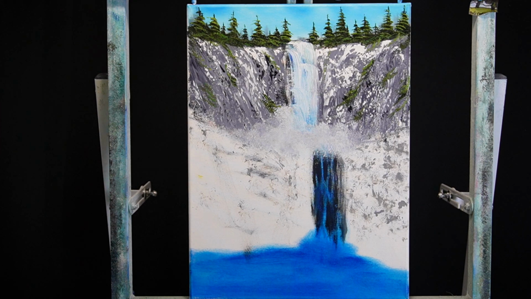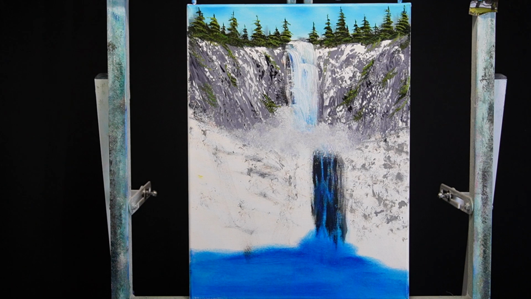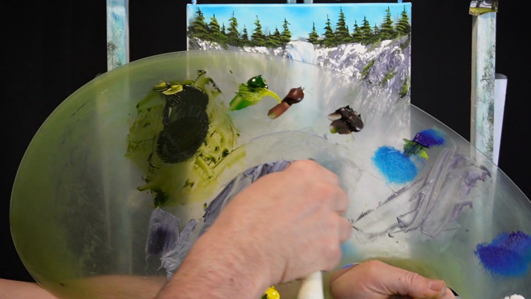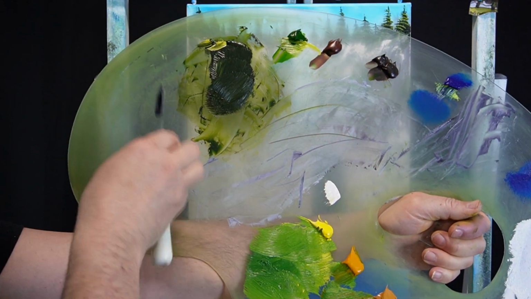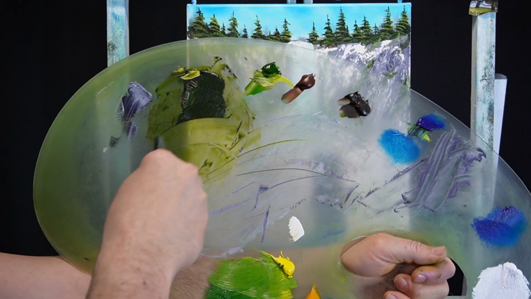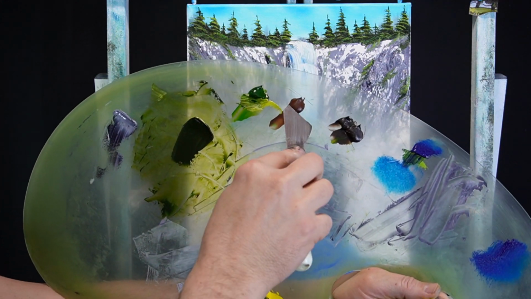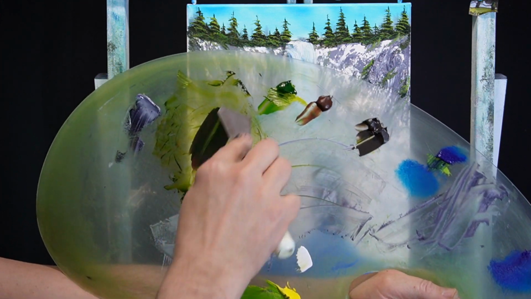Now, let's see here. What do I got going on here? So, let us mix up another color, or maybe more of the same color. Alright, I don't need any of this gray anymore, so I'm just going to move that out of my way. And now I am going to use some of this undercolor here, this green. I'm going to darken this with a little bit more of the browns.